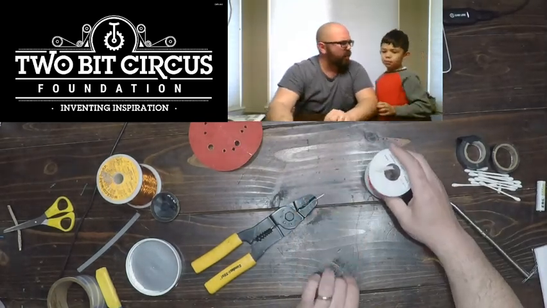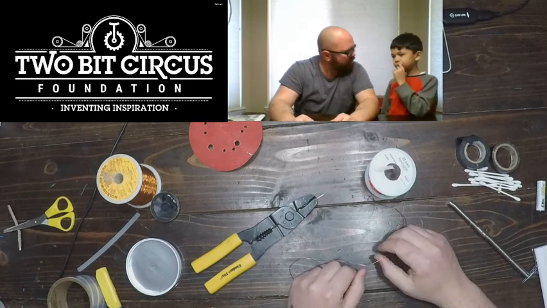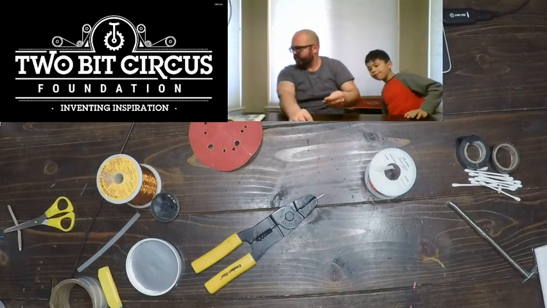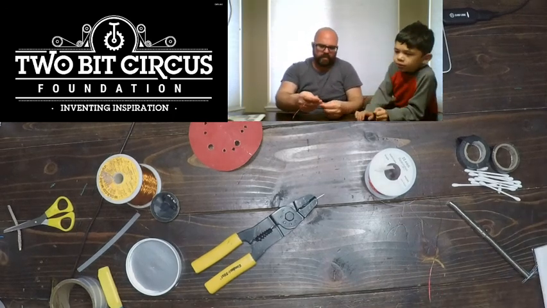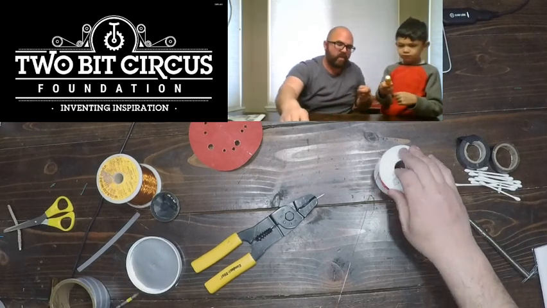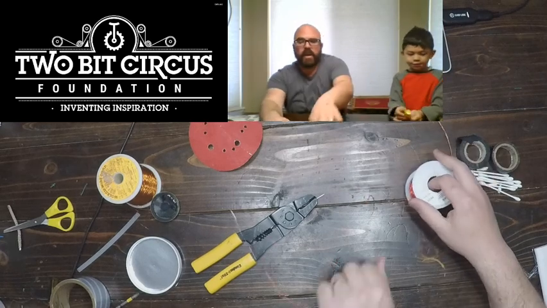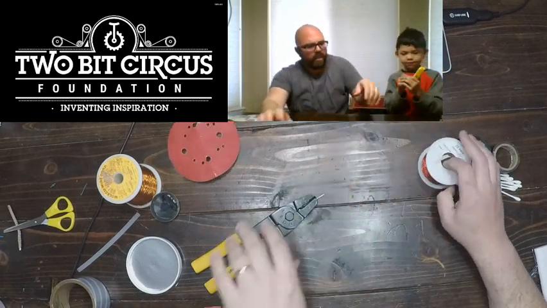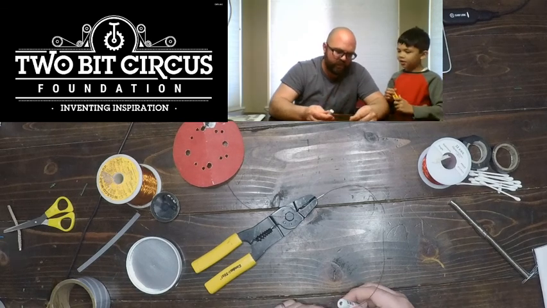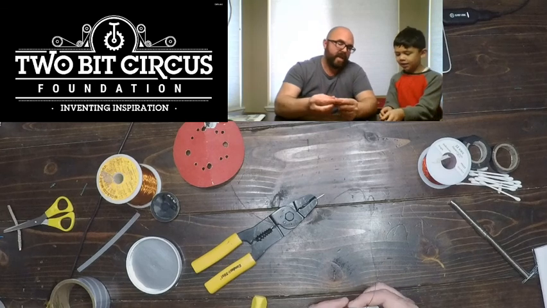So we need to make a coil. But do you have any ideas of how we can make a coil? What do you think? I'll get the materials. Okay, well, I have wire here. And we need to wrap the wire around something over and over again, right? So let's get out a lot of wire here. And let's start wrapping. And a lot of magnets. Okay, magnet. Well, we don't need a magnet right now because we're going to make a magnet.